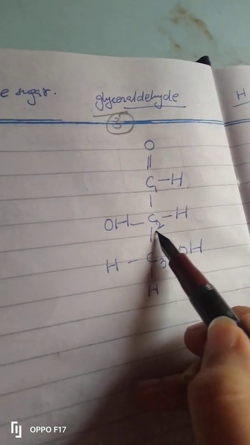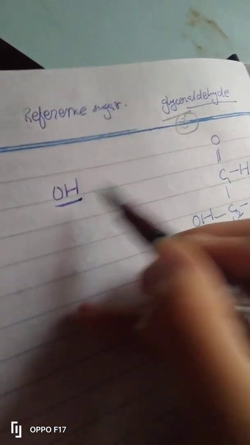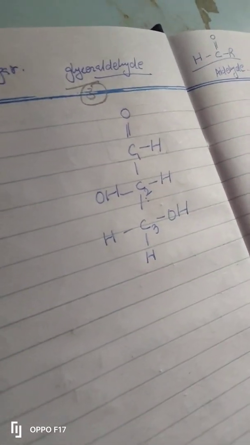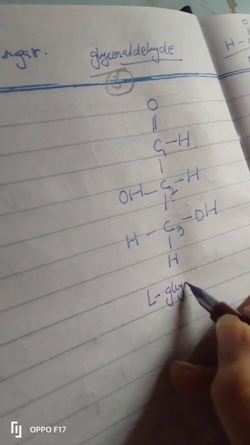So this is the second last carbon, and we will see the functional group OH. We will always see where the OH is. So here the OH is on the left side. So this will be known as L-glyceraldehyde.